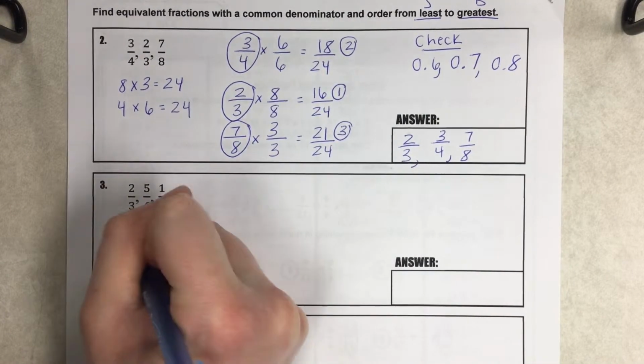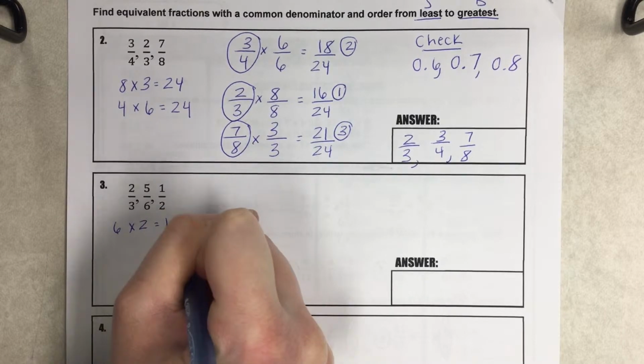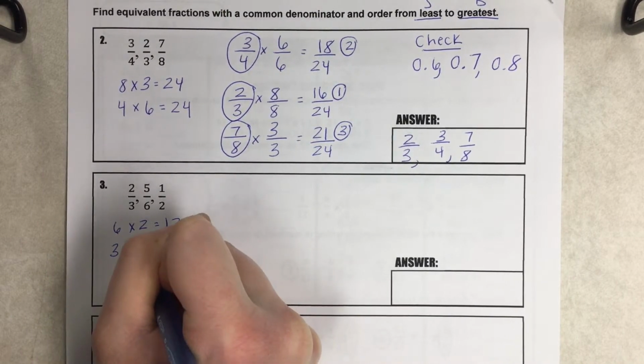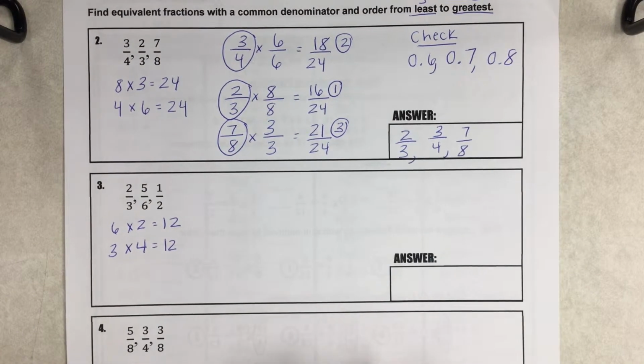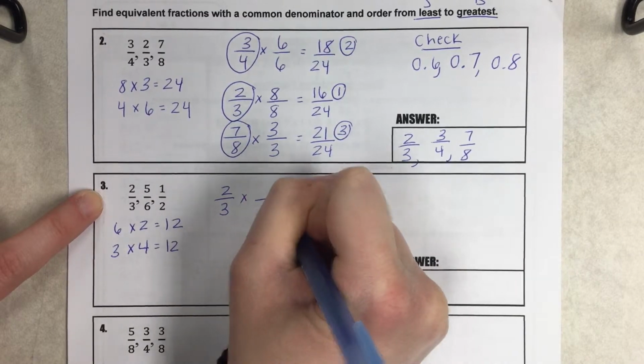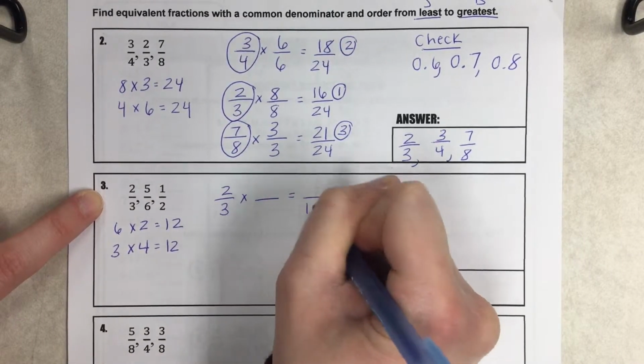So I know 6 times 2 equals 12, and I know 3 times 4 equals 12. And that's how I'll get my common denominators. So I'm going to start with my first fraction, 2/3, multiply it by a whole to get a denominator of 12.